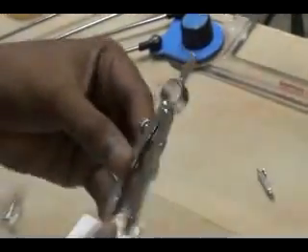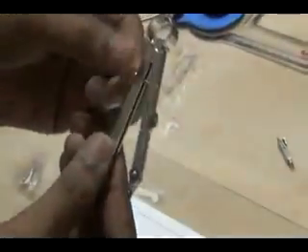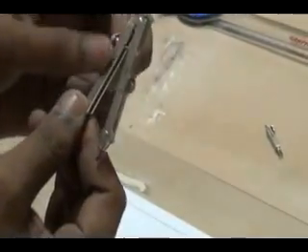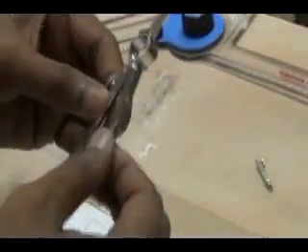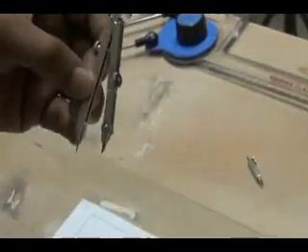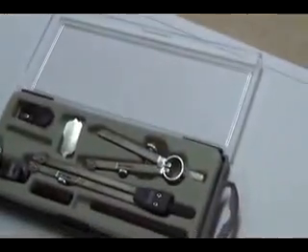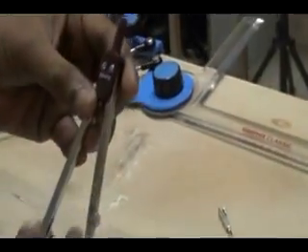Then the bow compass I have, you can see the bow compass. I can adjust this radius. This radius is fixed, I can fix it. So the constant radius I can use for any measurement. Right. It is using a spring. This is called the bow. So this attachment I can remove in my compass also.